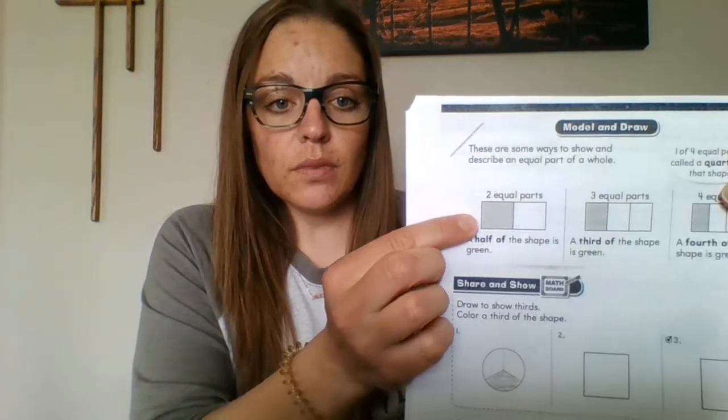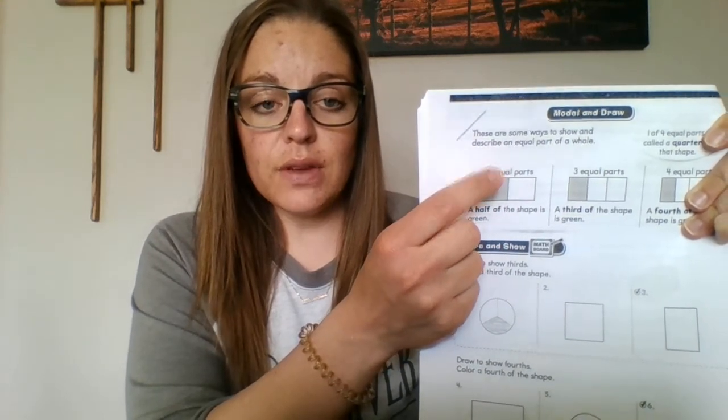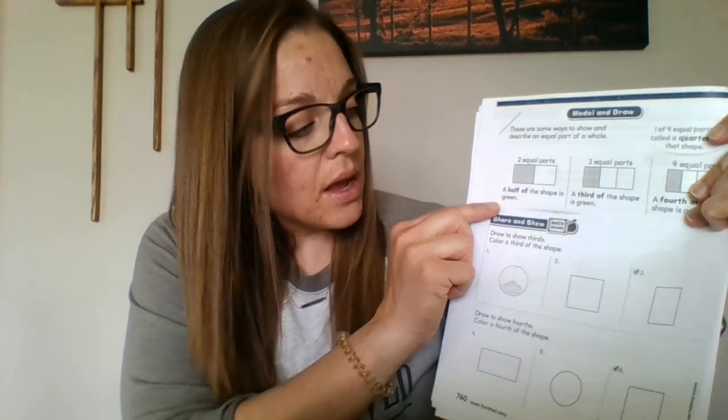They give you the whole shape, which is a rectangle. And then they split this first rectangle into two equal parts, and you will see the first half of it is shaded in or colored in. Today when you're doing your assignment, you can color in with a pencil, a crayon or a marker, whatever you prefer.